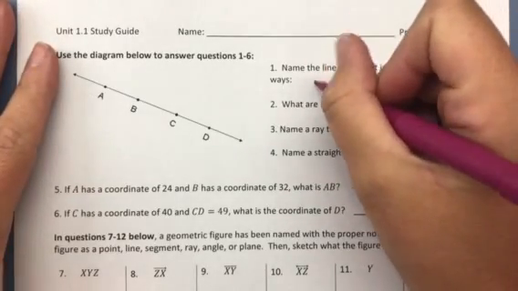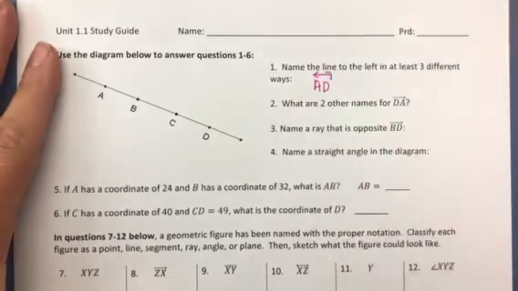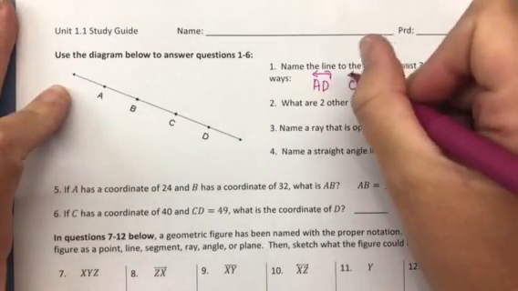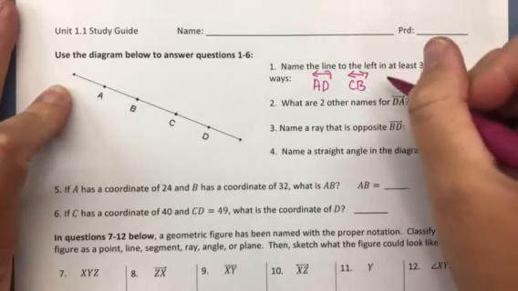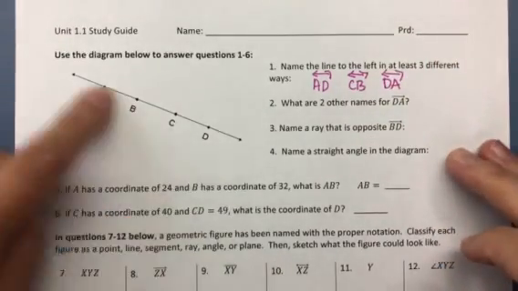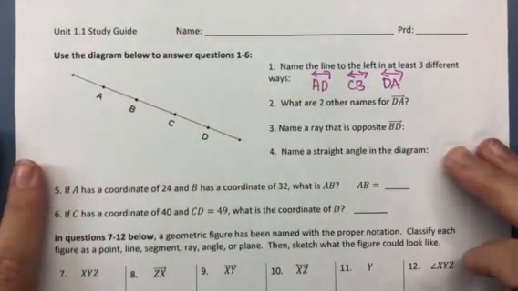So I might name it line AD. I have to put the symbol on top. I might name it line CB. I might name it DA. So any combination of those points in any order with the symbol for the line on top.